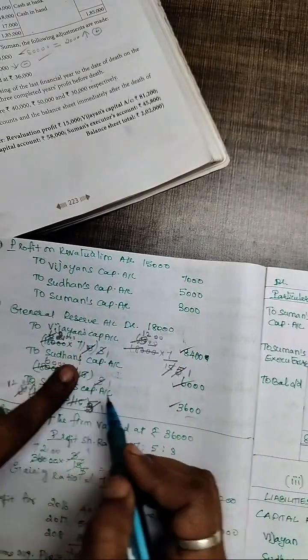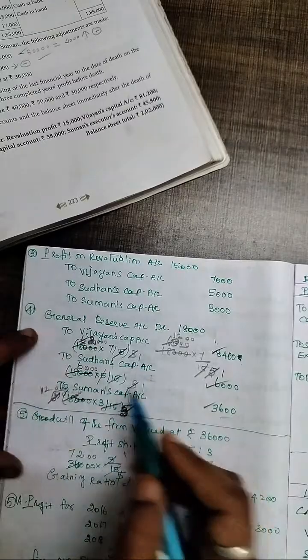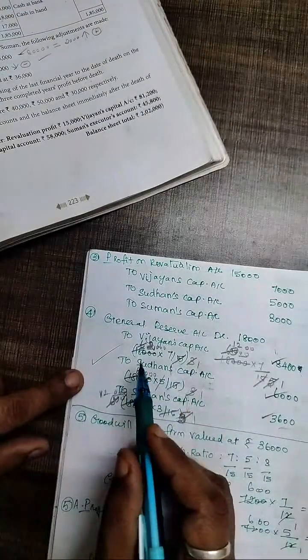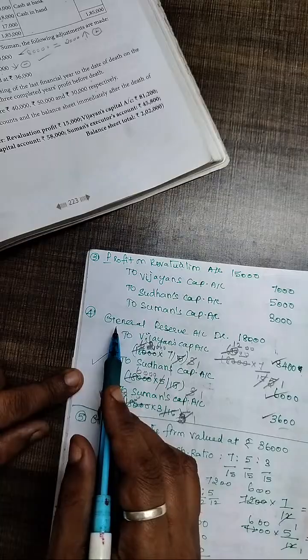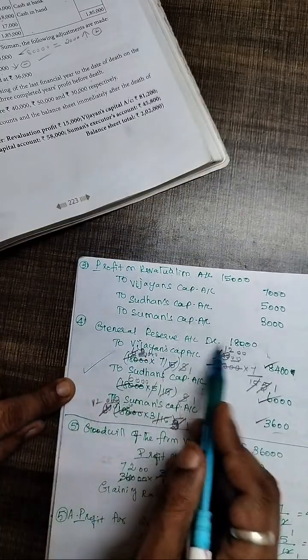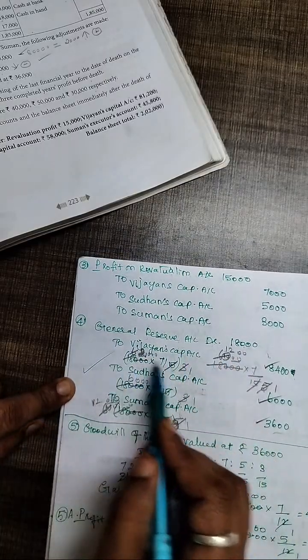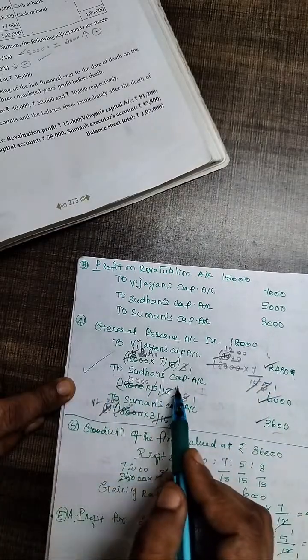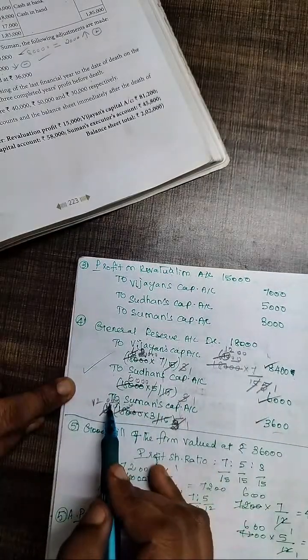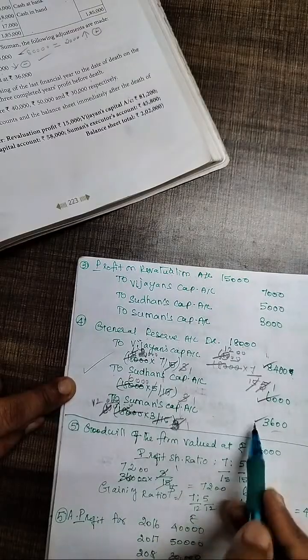Where does the capital account appear here? On the credit side. Let's take this journal entry. What is the journal entry? Journal for general reserve: General reserve account debit 18,000 rupees to Vijayan's capital account 8,400, Sudhan's capital account 6,000 rupees and Suman's capital account 3,600 rupees.